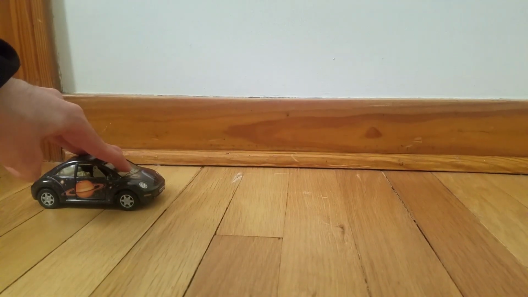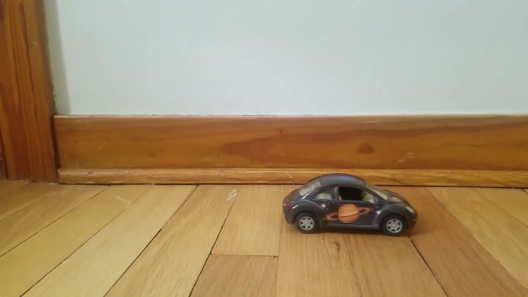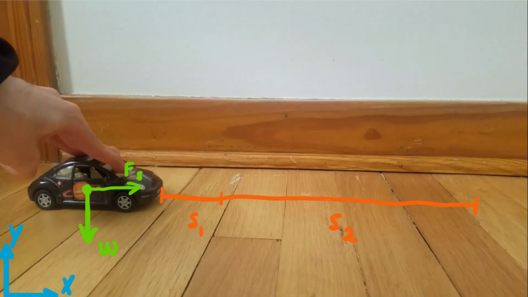Now I will show the simplified version with the two distances: the distance that the car was pulled back, which is kind of like the distance away from the spring's equilibrium center, and then it was let go, and after that the car reaches back to its equilibrium and continues after a set distance.